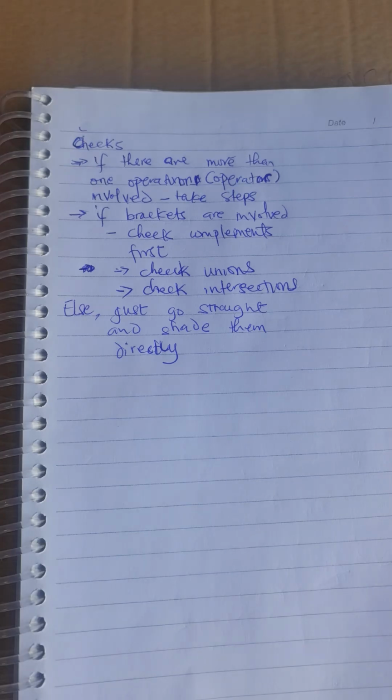Now there are times that all these are not involved. We don't have brackets, complements, unions, or intersections. Or sometimes we only have the basics with the bracket. When you have this, just solve the bracket first, and then go ahead with the rest. If there's no bracket, no complement, no union or intersection, just go straight. There are times they are just straight, so just go ahead and do them. That's what we mean. I'll show you examples.